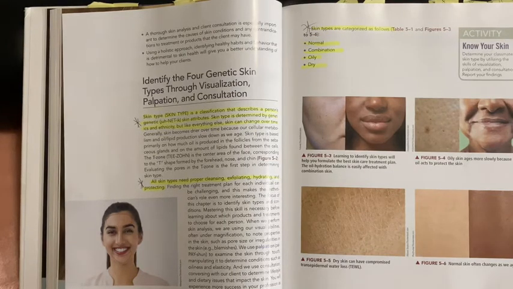Highlight the following and put a star next to it. All skin types need proper cleansing, exfoliating, hydrating, and protection. Okay, we need to protect all skin types. Finding the right treatment plan for each individual can be challenging, and this makes the esthetician's role even more interesting. The focus of this chapter is to identify skin types, conditions. You guys, mastering the skills is necessary before learning about which products and treatments to choose for each person.